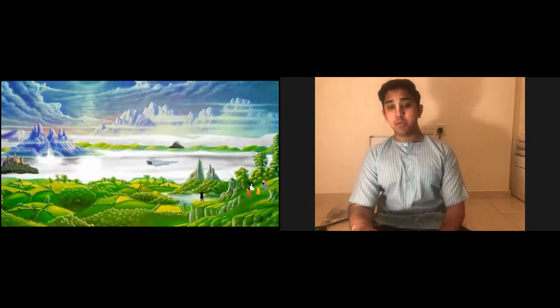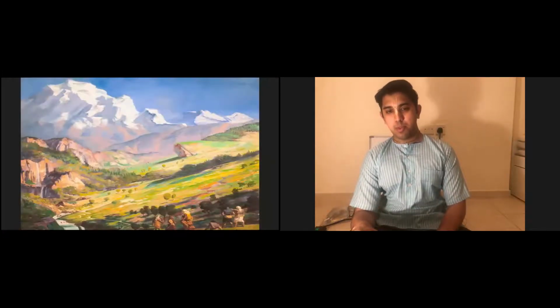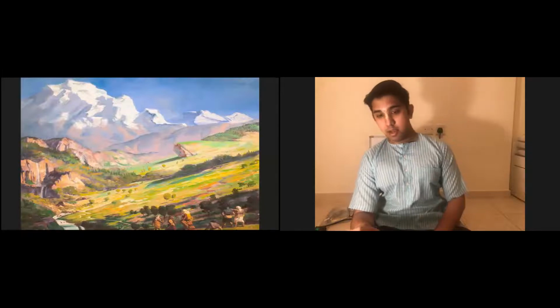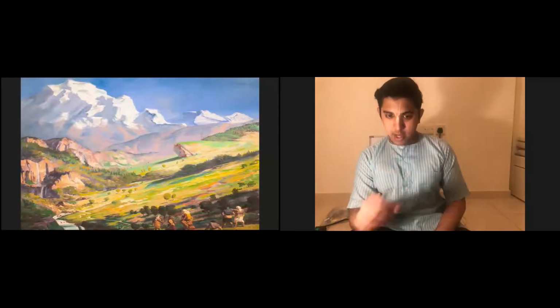So as we discussed, there are heavenly realms within the earthly planets, the Bhauma Swarga, with beautiful lands, occupied by religious and cultured people.